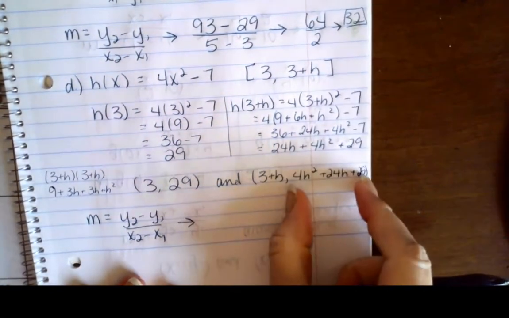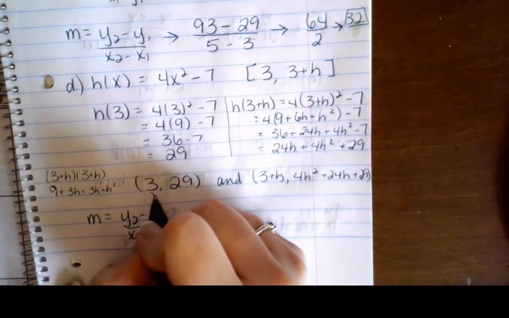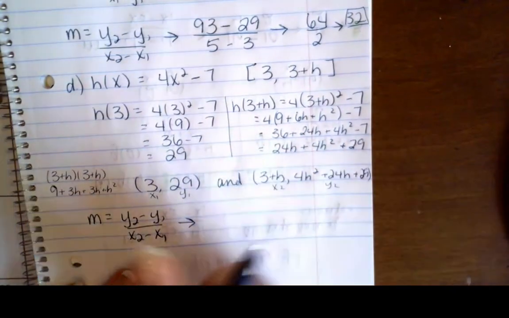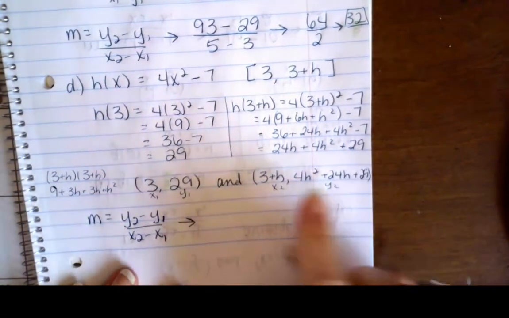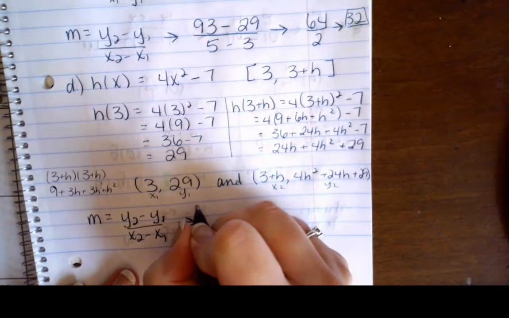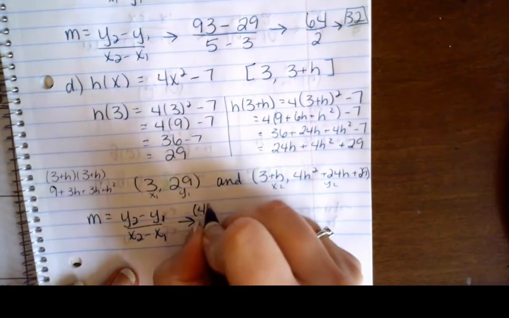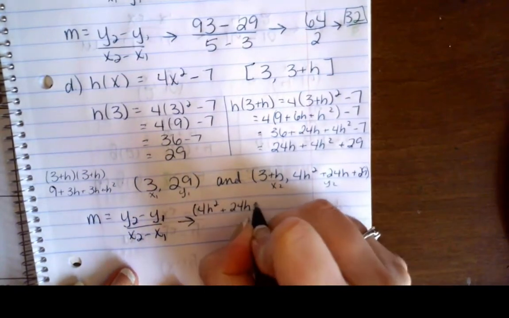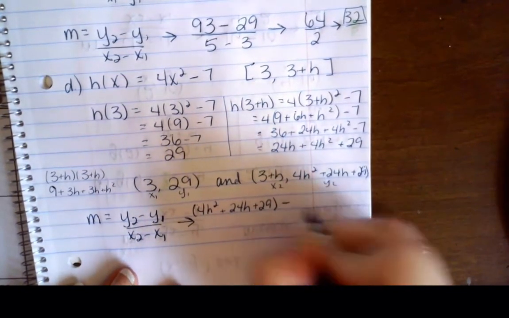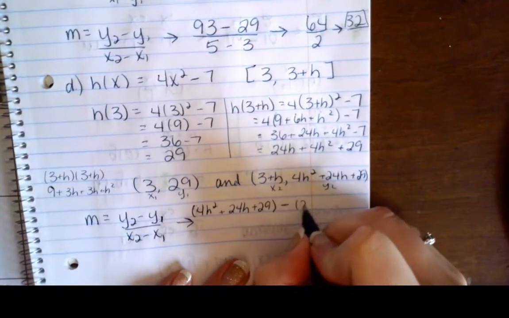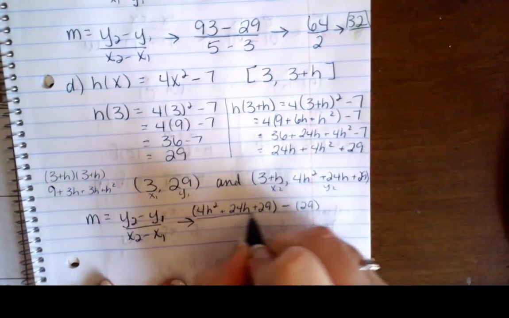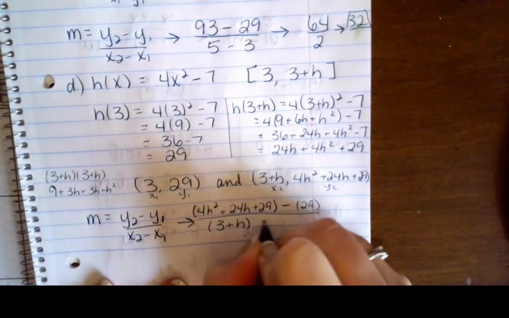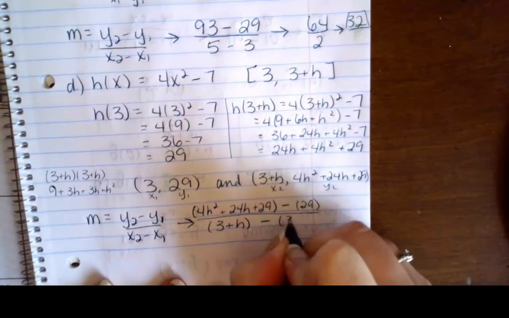So this is x1, y1, x2, y2. My y2 is this nasty polynomial right here. So it is 4h squared plus 24h plus 29 minus my y1, which is 29, over my x2, which is 3 plus h, minus my x1, which is 3.